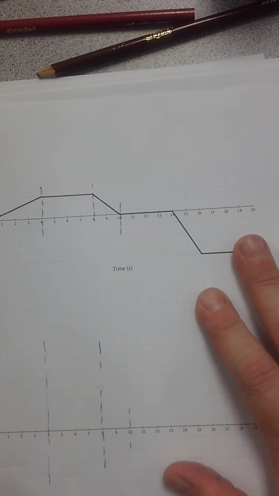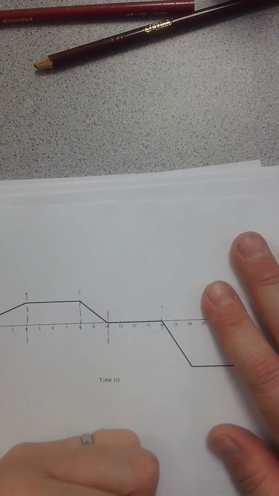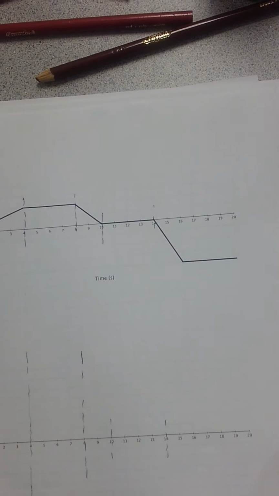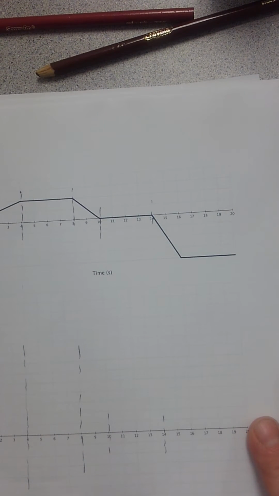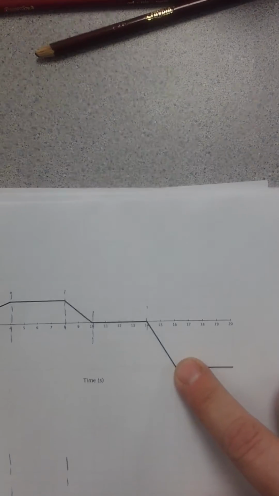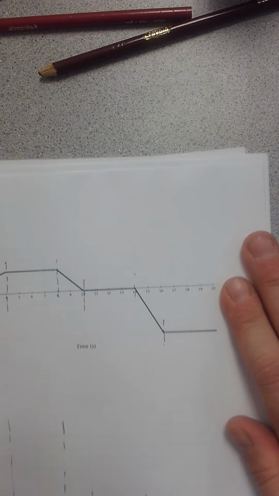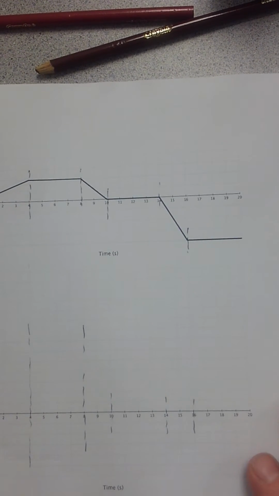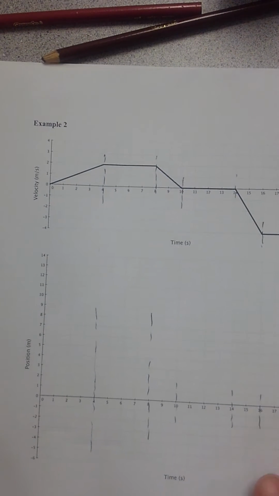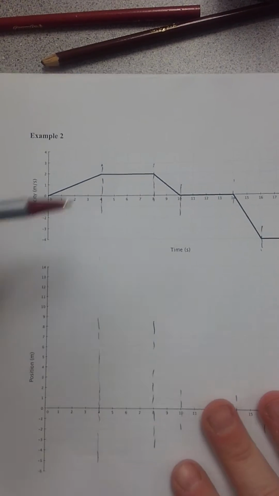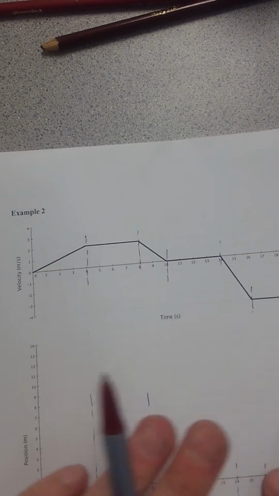Going to change it right there too. 14. Hope you're not getting dizzy from me moving the paper so much, but I feel like I have to. All right. 16 seconds. Same thing. Hope y'all like the sound effects. That's about as high tech as I get. Okay, so we have got it broken up.